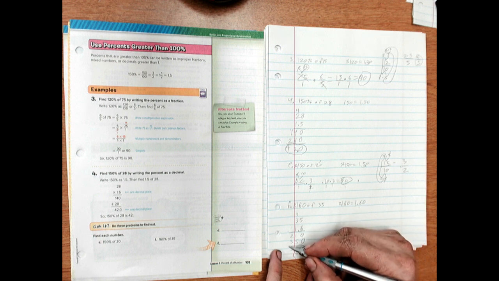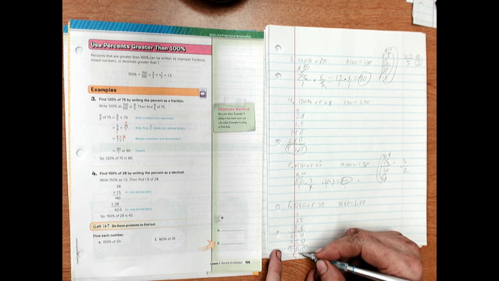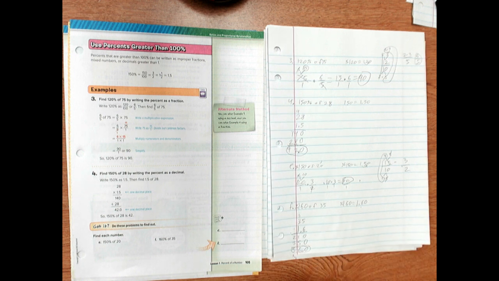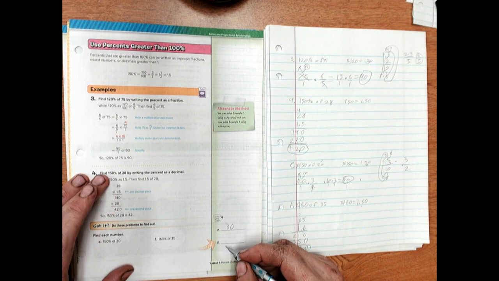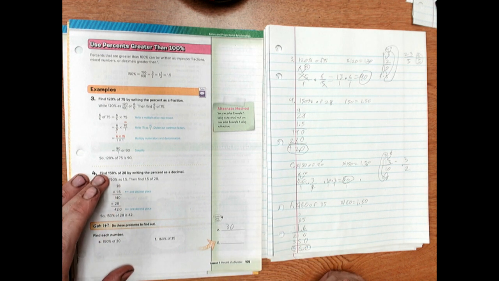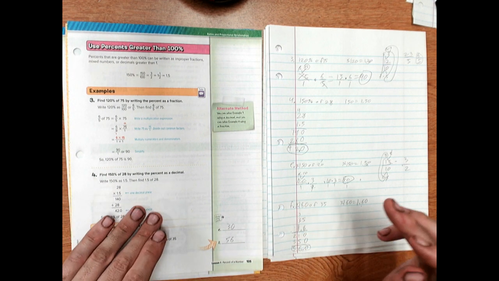And put the decimal back in. 560. Or, sorry, not 560, 56. So E is 30 and F is 56.